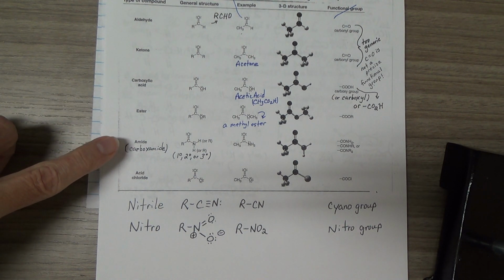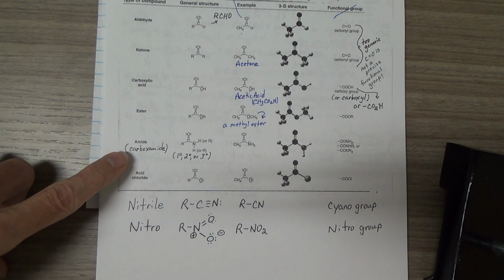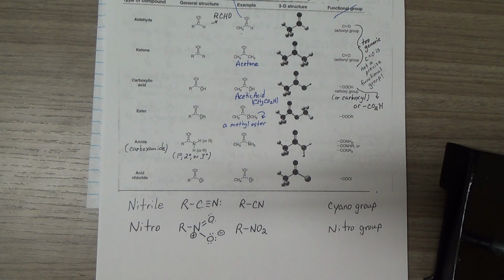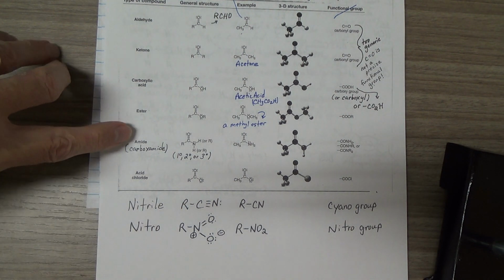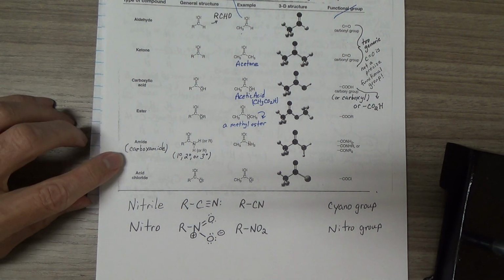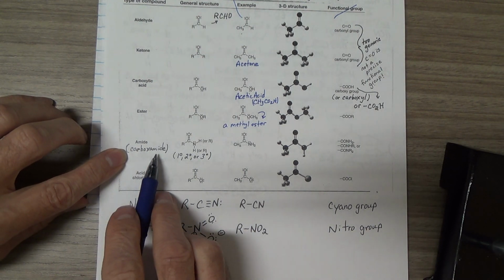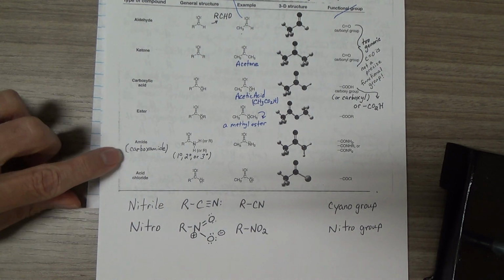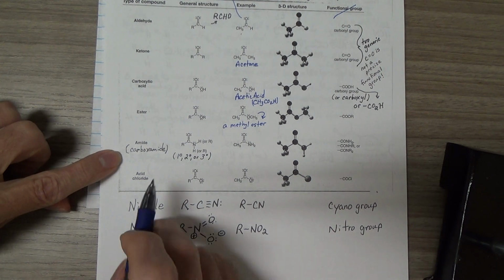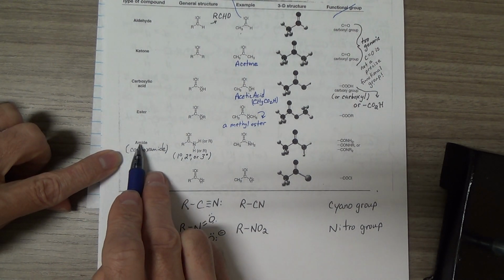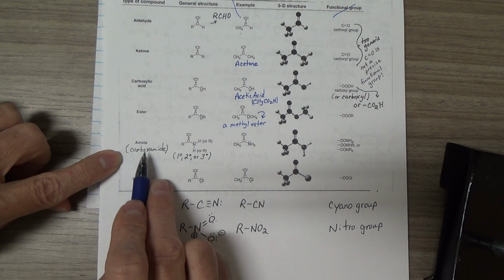I say amide. Now, the long version of this name is carboxamide. And when I say carboxamide, I say amide on the end there, where when I just say this, I say amide. You could say carboxamide, but that's a long term that sometimes you may see. Amide is actually sort of an abbreviated word from here.